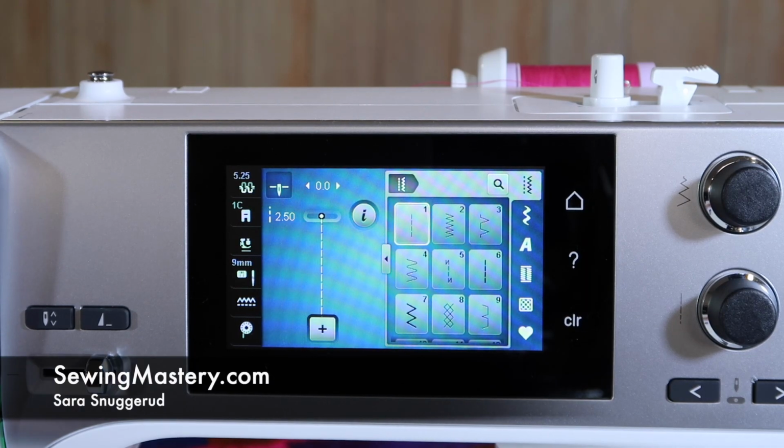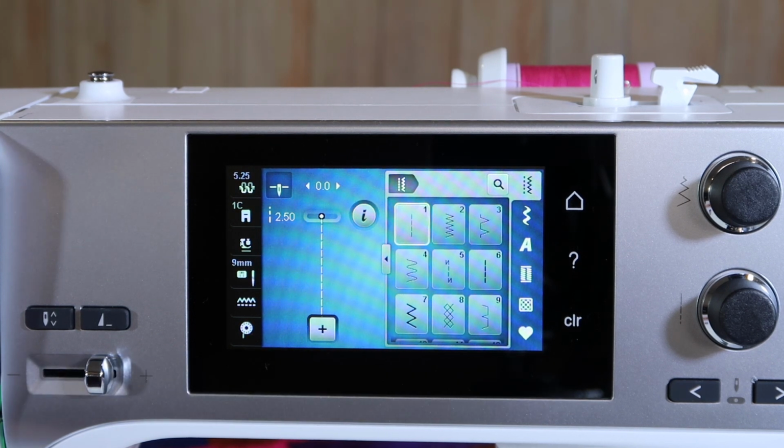Bernina has a fancy term that has been on every single electronic machine since they started having some type of electronics, and it is called temporary altered stitch memory. Now, what does that mean? I'm going to teach you what this means to me and how I use it.